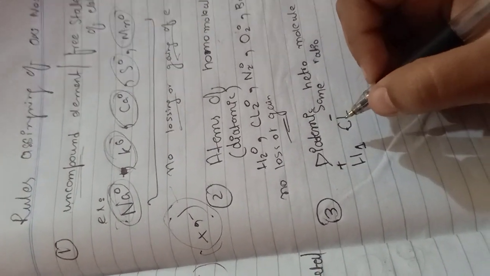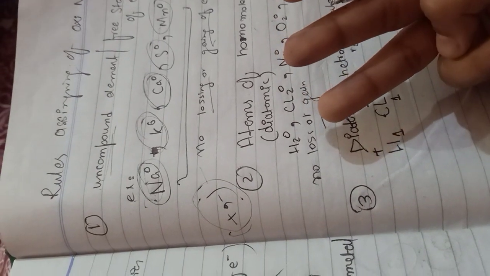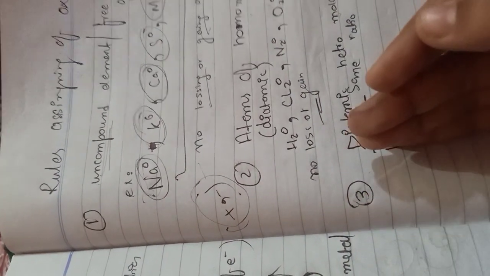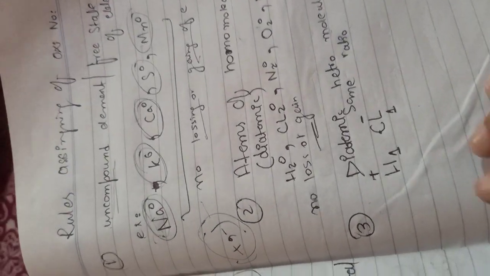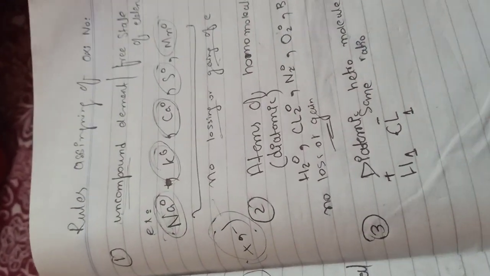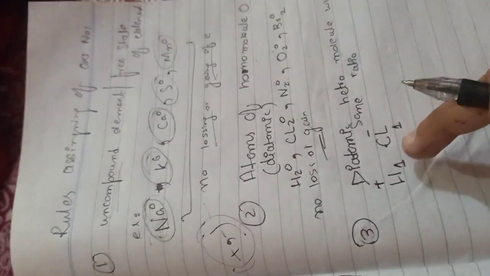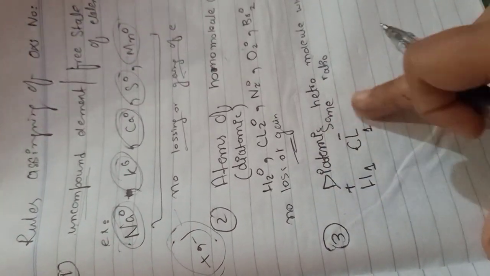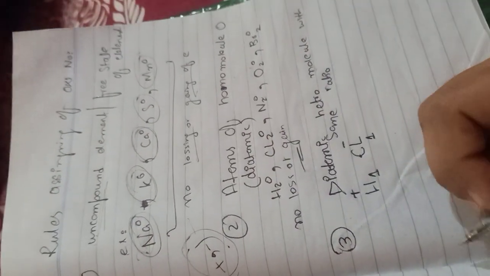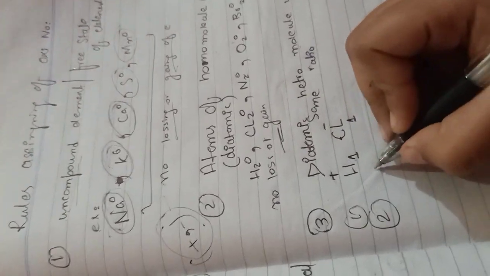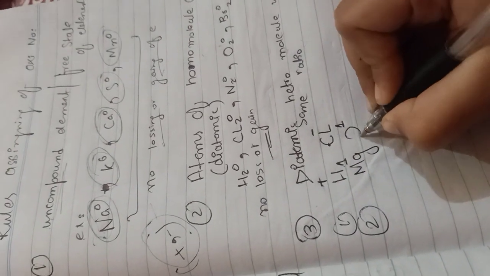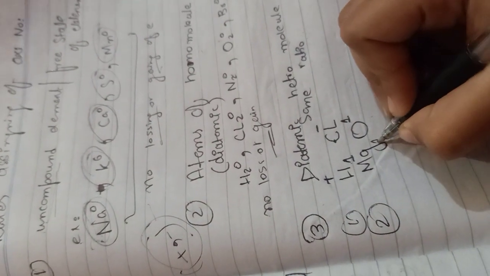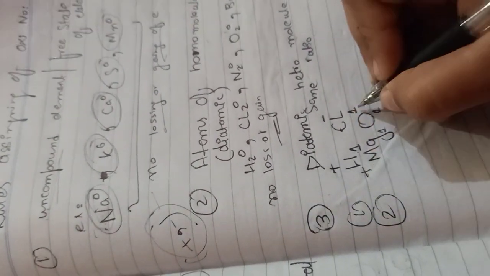If there are three atoms, the first will be positive, the second positive, and the third negative. If there are two, the first will be positive and the second negative. So they are diatomic, meaning two atoms, but hetero, meaning different. Their ratio is the same, 1:1. Next example, magnesium and oxygen, magnesium oxide. The ratio is the same. One is positive and one is negative.